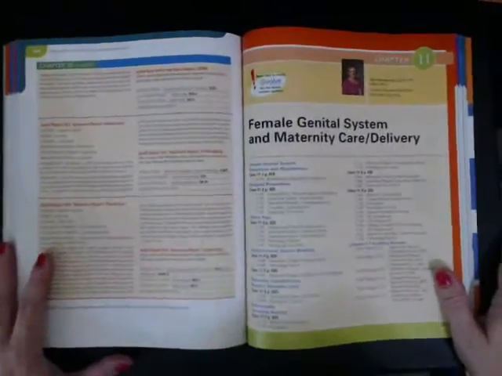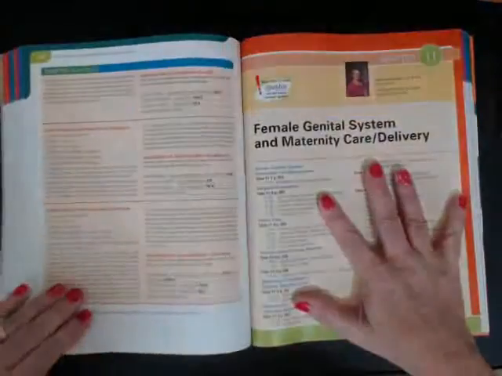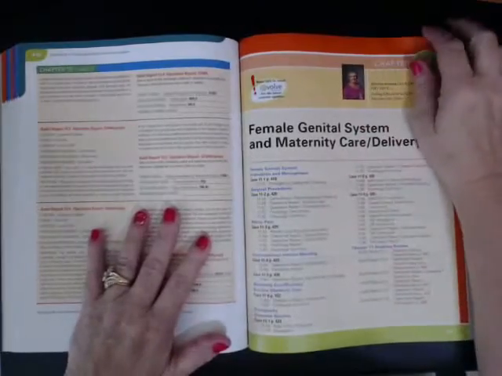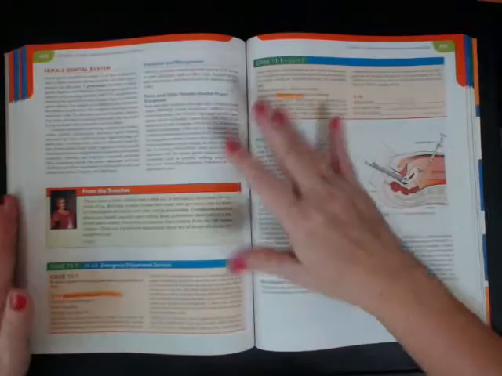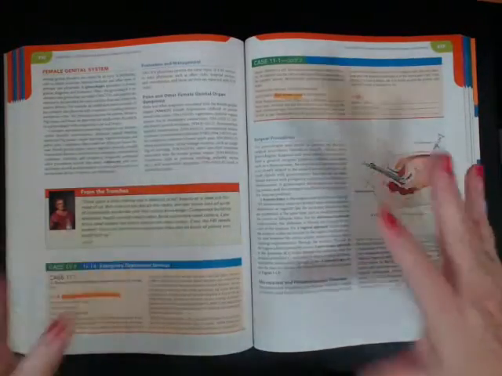Okay, here we go. This is the next step, 2016 next step, chapter 11. This is the female genital and maternity chapter. It begins with just some female maternity, female types of procedures.